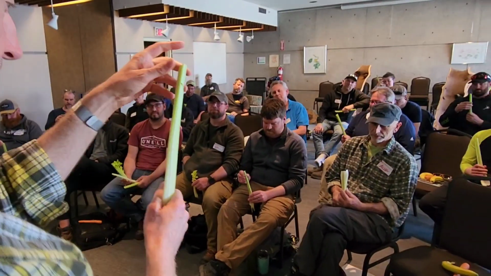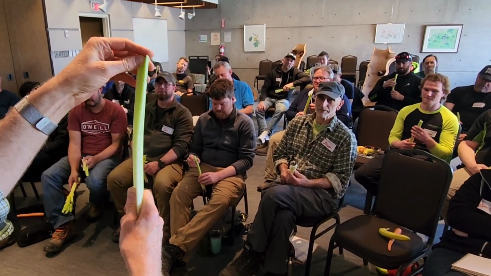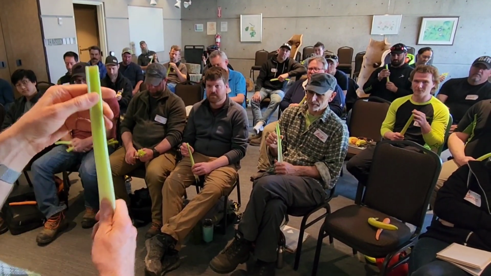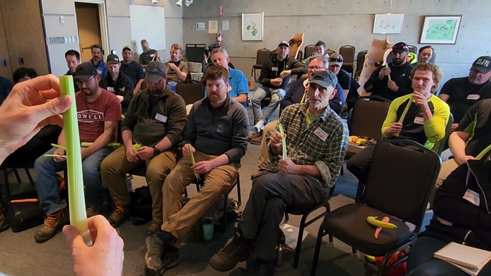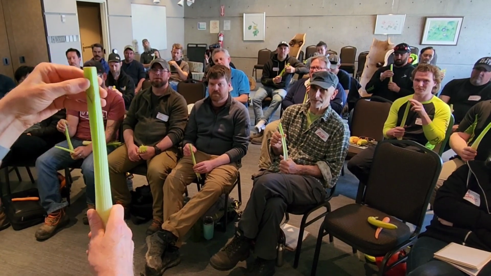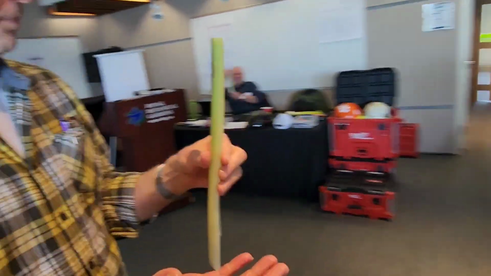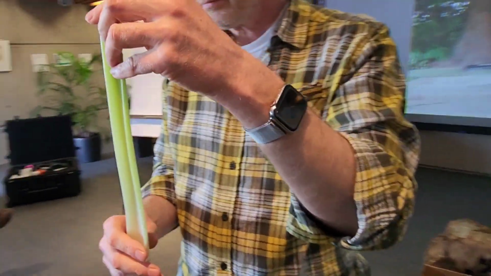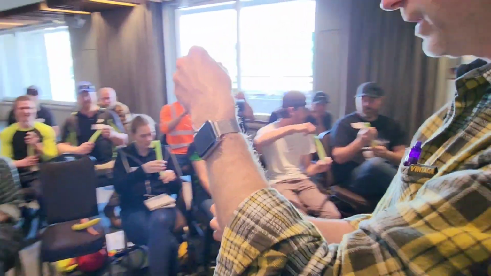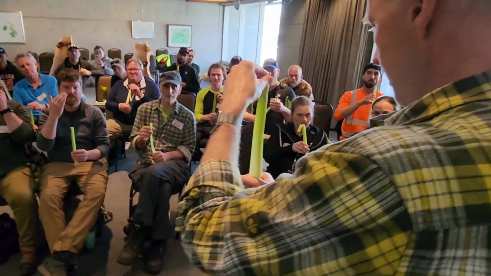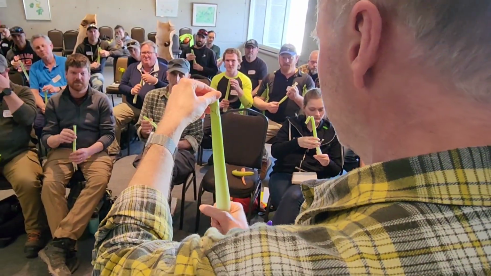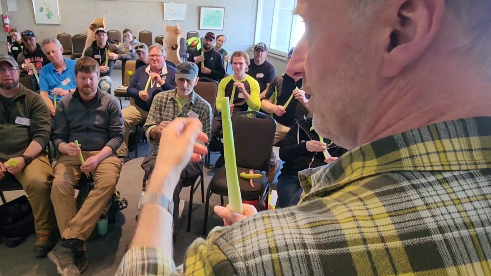So you can feel what is the strongest, what is the weakest direction. So what is the strongest direction for a celery? To the side, this one, because that's the maximum diameter. So it's so simple. And then what is the easiest way to break it? Is it against or into? Into, yeah, that's the easiest way.